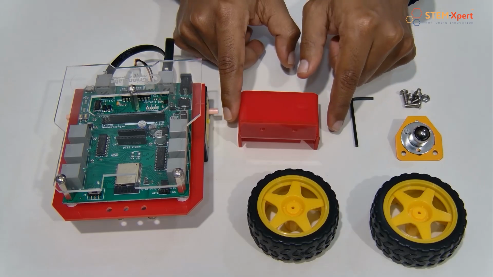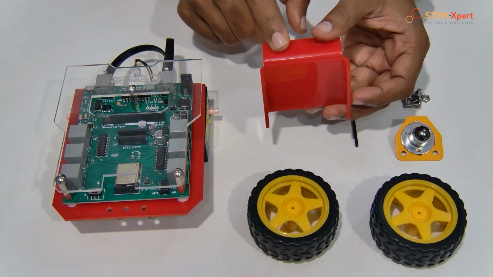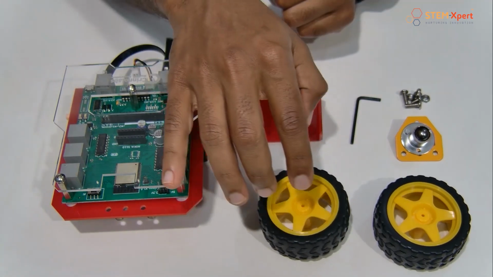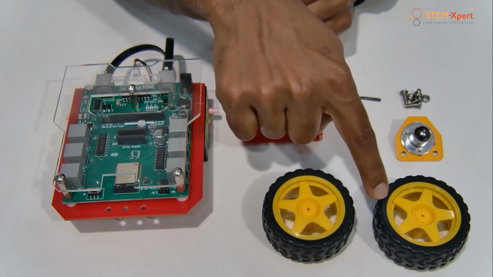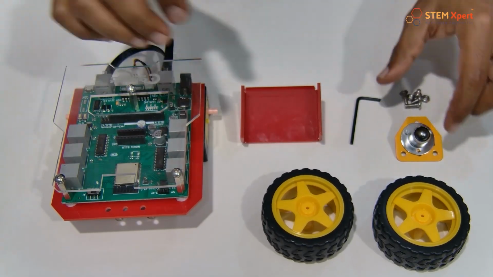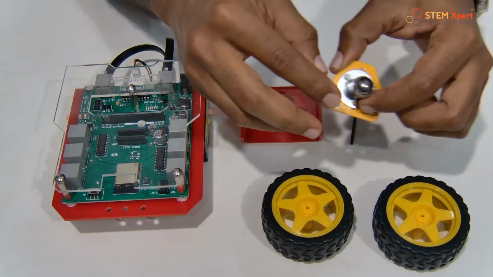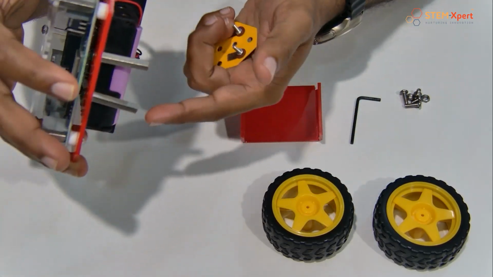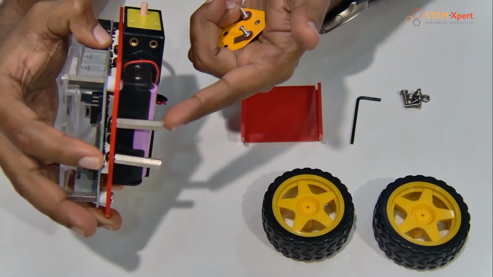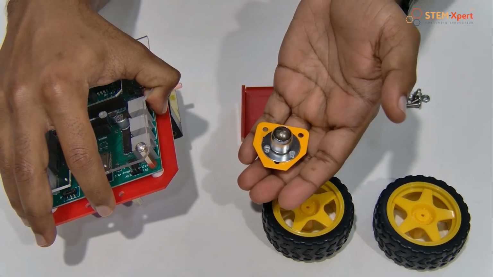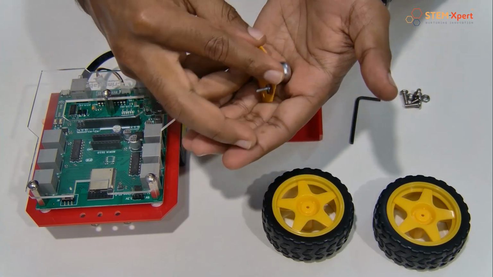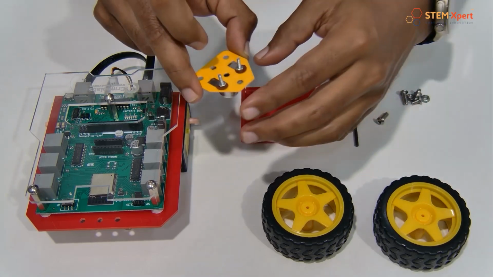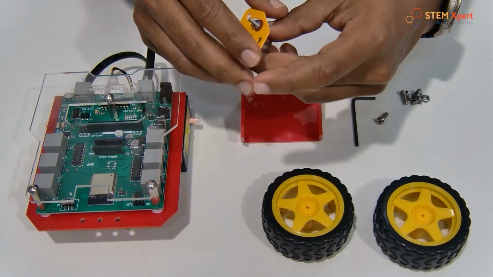The next one will be the soccer acrylic shield, which is used for connecting this part with the main board. It will be connected like this, and you can see that two wheels are here. These two wheels can be connected to these motors, and then there is this caster wheel. Why are we using this caster wheel? On the front side, this caster wheel can be attached so it can move around easily in any direction, like this. That's why we are using this caster wheel with our board.